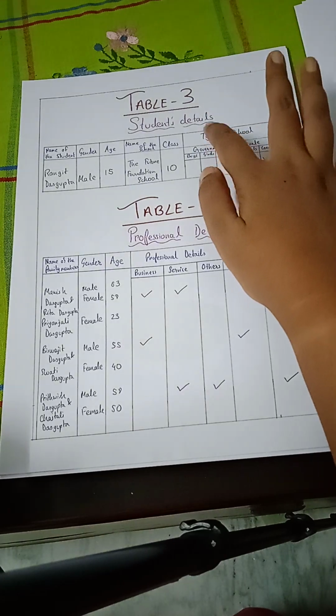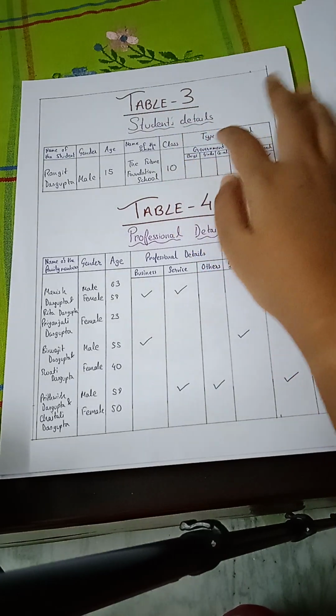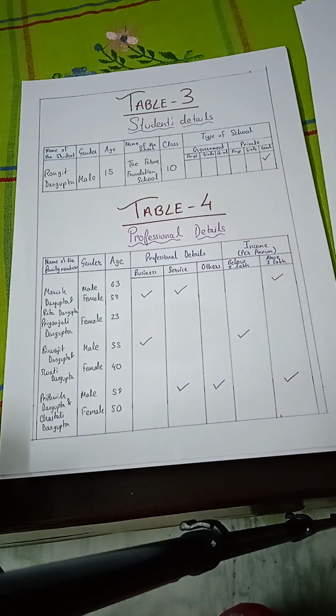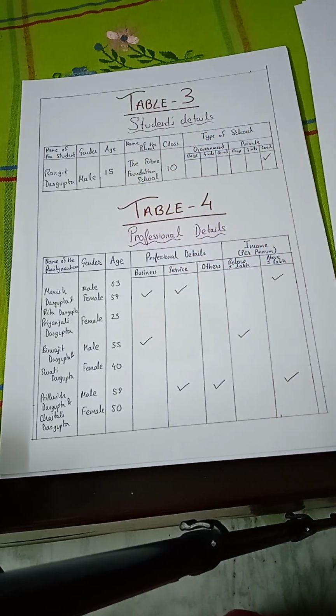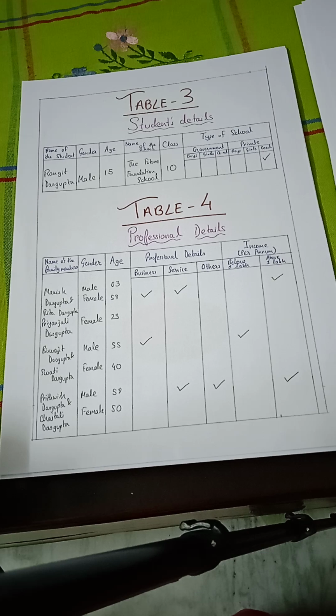See here, which I have made table 3, student details. Here I have made the minors table. Here it is a little bit different. Here you have to give type of school, class, name of the school. All these things will be included, which is not included in the adult educational qualification.